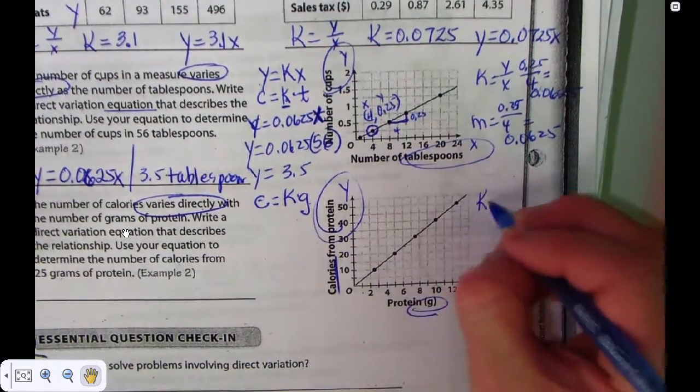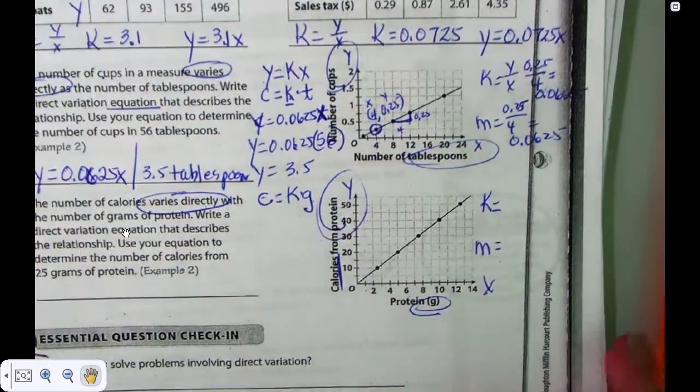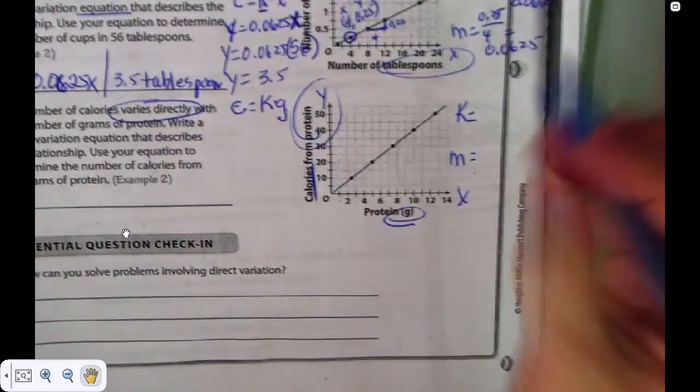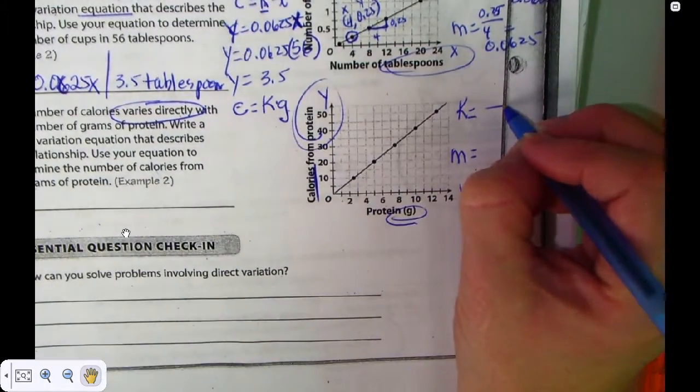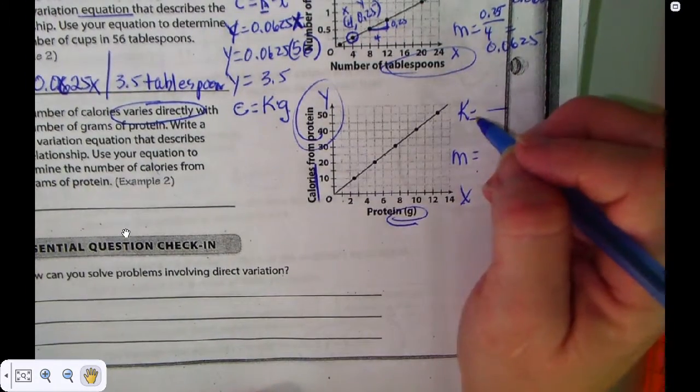So we're going to come over here and find K. Now this one was easier. I hope more people got this one right. Okay? So Y over X. Who did Y over X? Okay, tell me one, Jay. What point did you use?